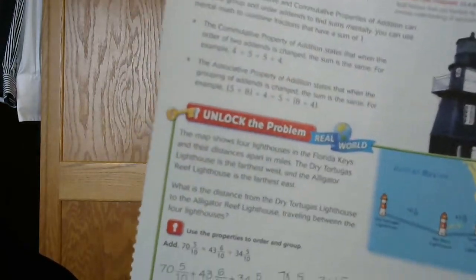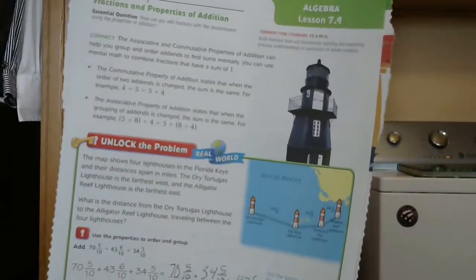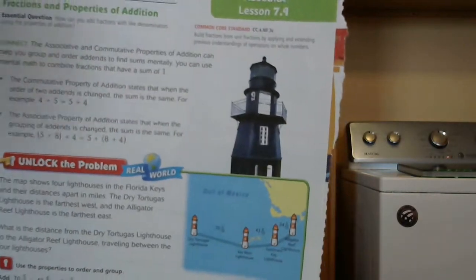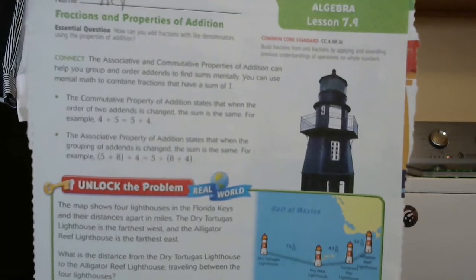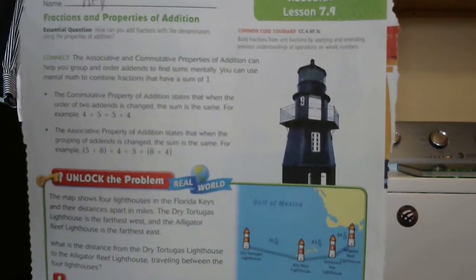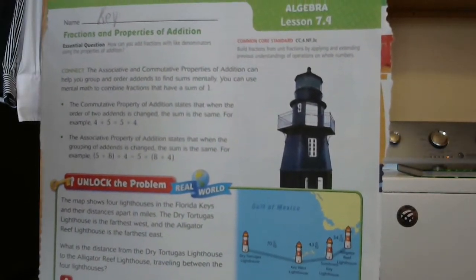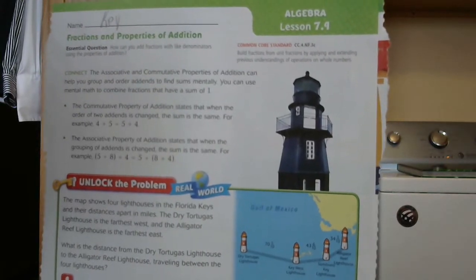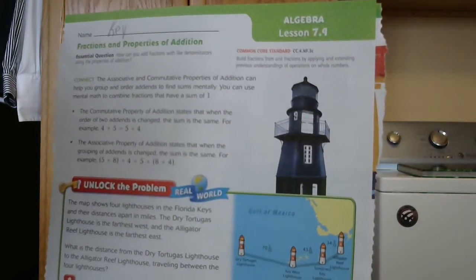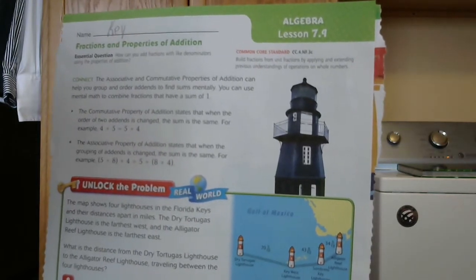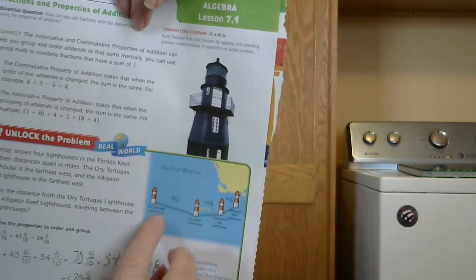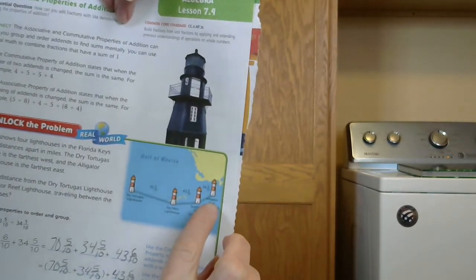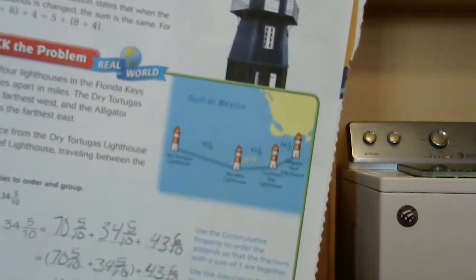Now, under unlock the problem, it says the map shows 4 lighthouses in the Florida Keys, and their distances apart in miles. The Dry Tortugas Lighthouse is the furthest west, and the Alligator Reef Lighthouse is the furthest east. And looking at your picture, this is the Dry Tortugas Lighthouse, and this one is the Alligator Reef one.